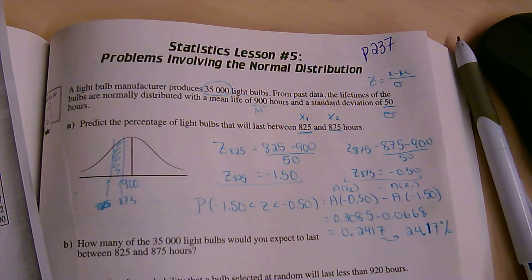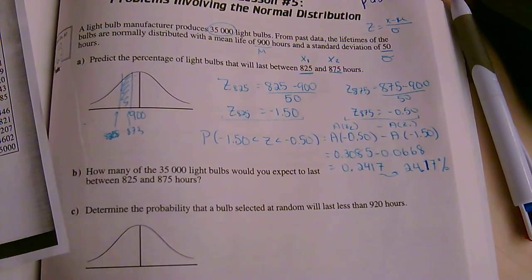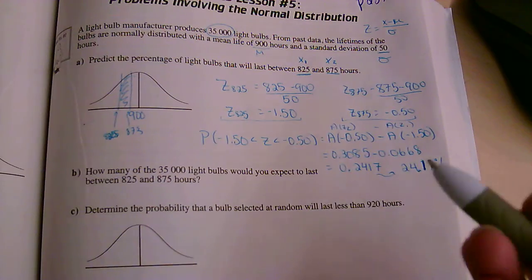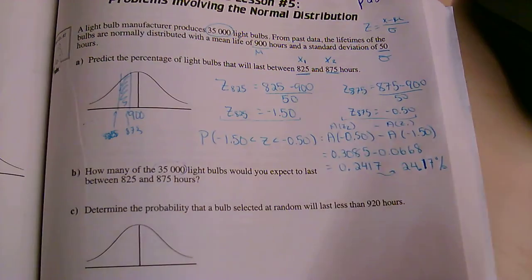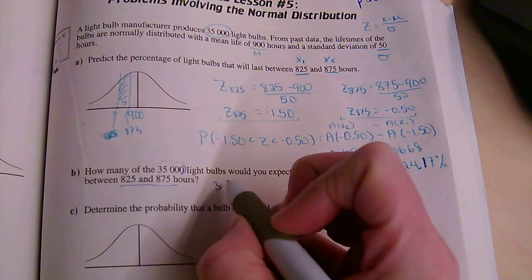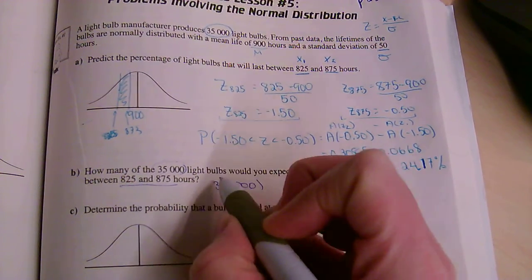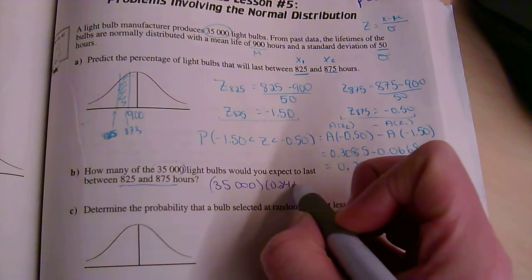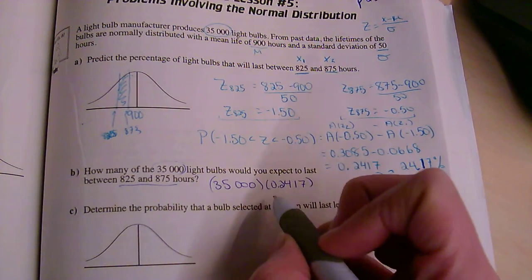24.17. Okay, so that's part A done. All right, second question, I think I'm going to use a darker pen. How many of the 35,000 light bulbs would you expect to last between 825 and 875 hours? Okay, well, we take that number and we're going to multiply it by that percentage. Now, when we multiply it, we're going to leave it in our decimal form.